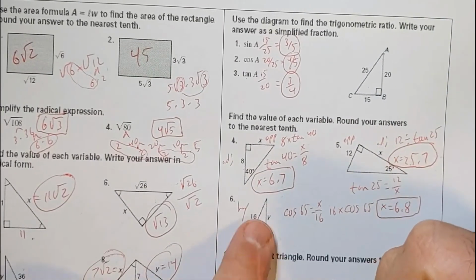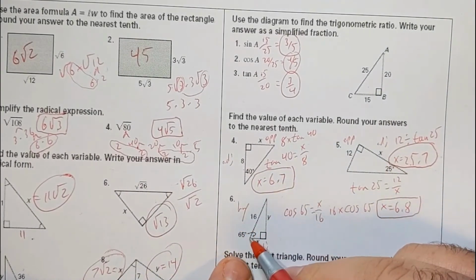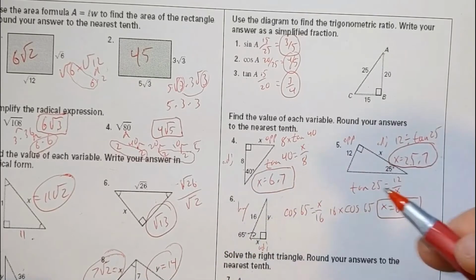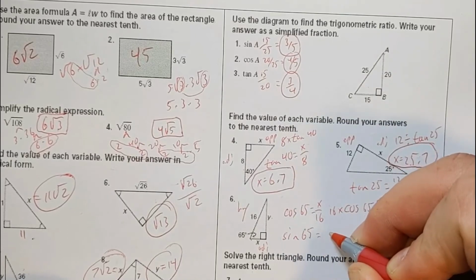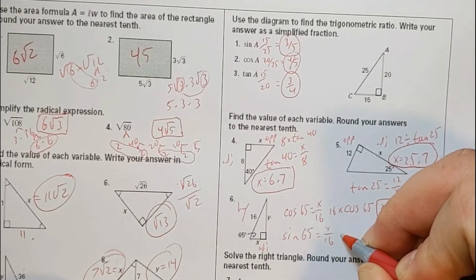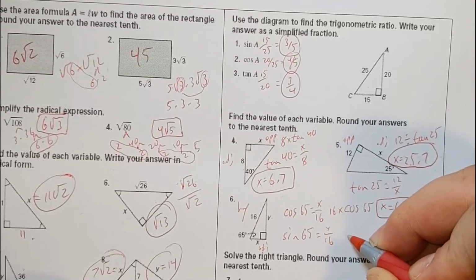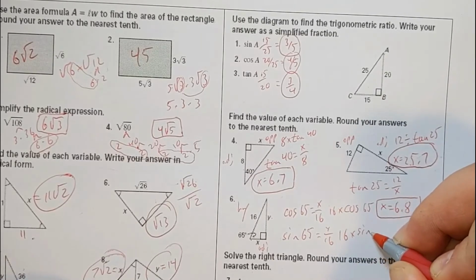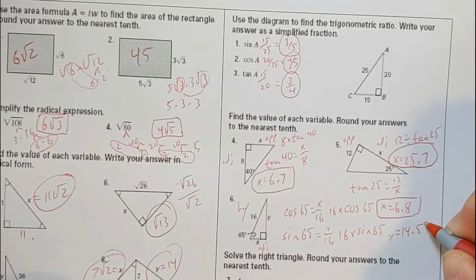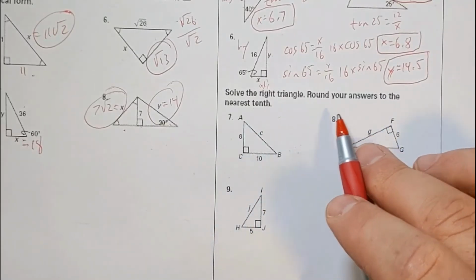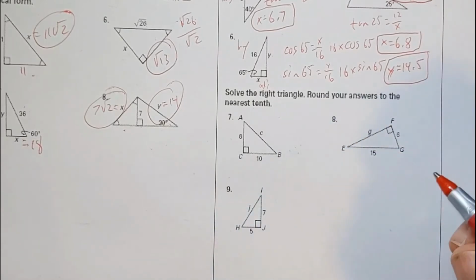For y, pretend x wasn't even there, and you're going to go from 65, that's opposite, and that's hypotenuse. Opposite and hypotenuse is sine. Angle still goes next to it. Opposite goes on top, hypotenuse goes down to the bottom. Again, you're multiplying, so in the calculator, it's going to be 16 times the sine of 65, and you get 14.5.